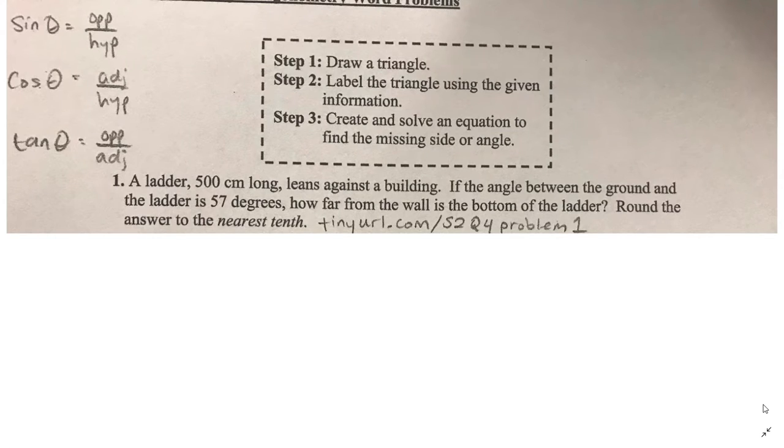A ladder 500 centimeters long leans against the building. If the angle between the ground and the ladder is 57 degrees, how far from the wall is the bottom of the ladder? Round answer to the nearest tenth.